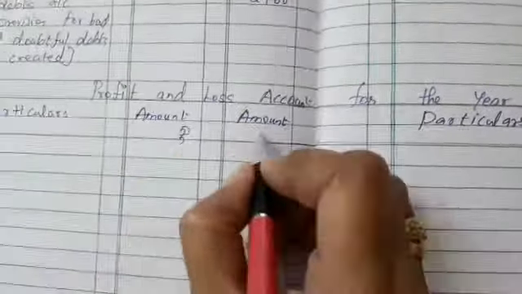We have an adjustment, no? So add the additional bad debts. In this bad debts we have the adjustment. Okay, additional bad debts we have to add. So 5,000 plus 3,000, total 8,000.